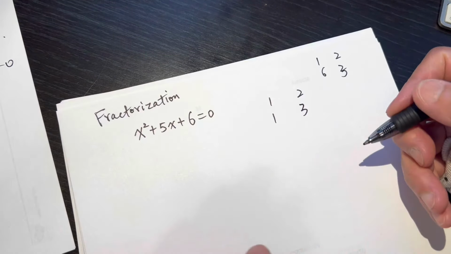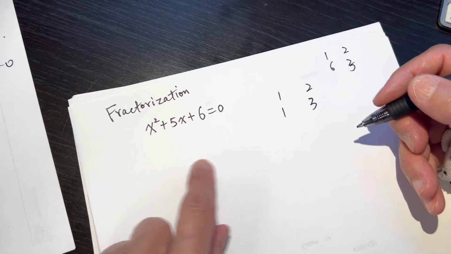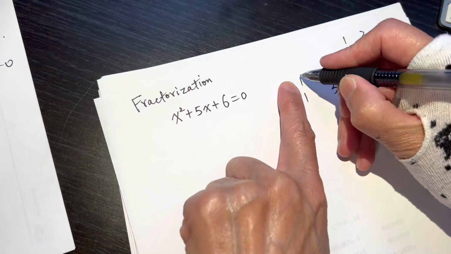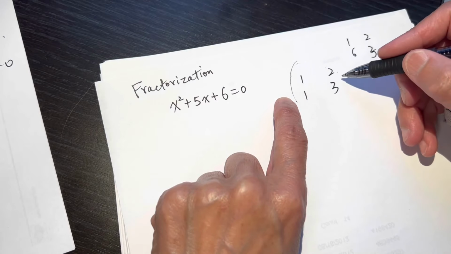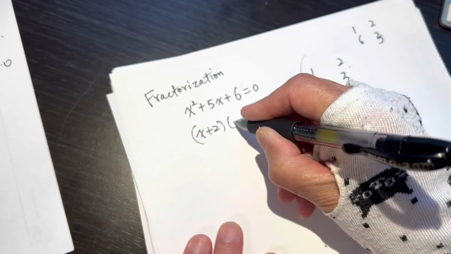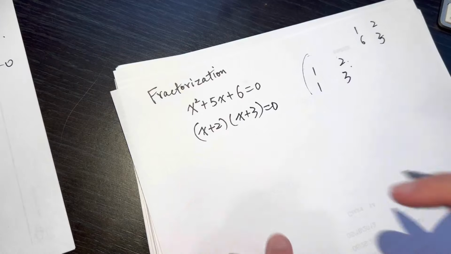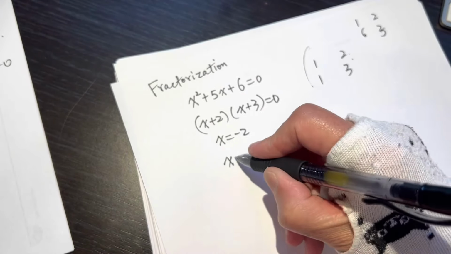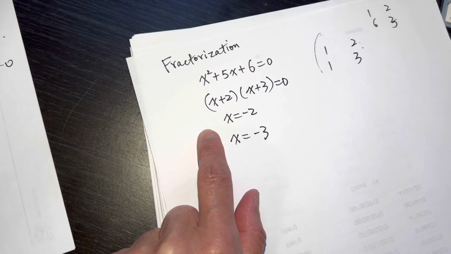That's it. Everything is positive. This one is for the x, this one is for the ones. So x plus 2 times x plus 3 equals 0. So x equals negative 2, x equals negative 3. These are the two solutions.